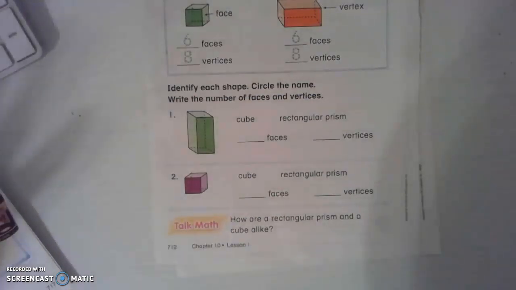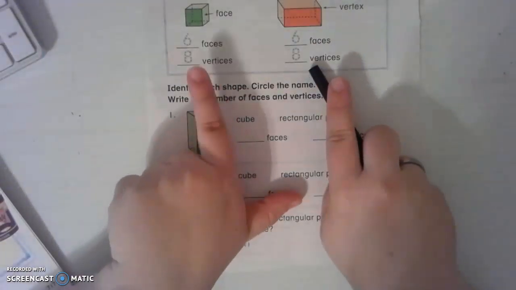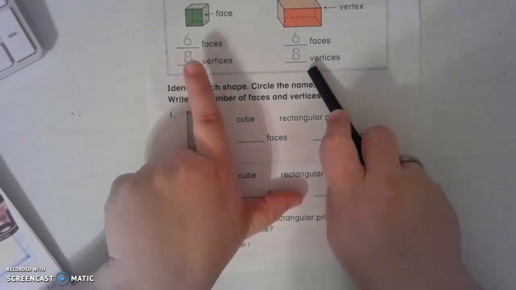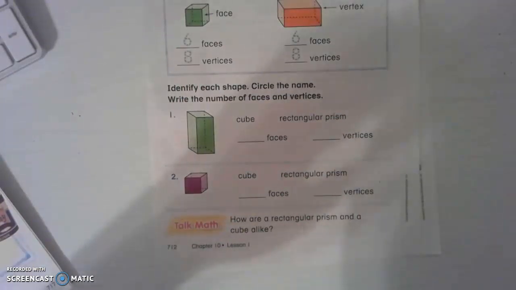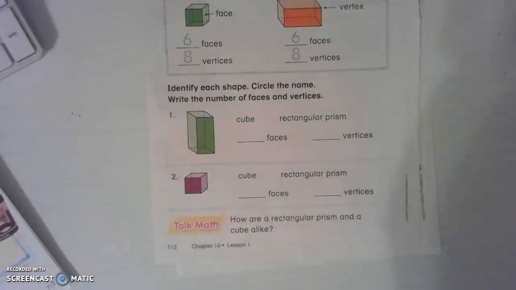So it doesn't matter what shape it is. All that matters is that we know how many faces and how many vertices that a rectangular prism and a cube have. And friends, if you cannot remember, which is okay because Miss Martin forgets a lot sometimes too, look at it, it's right here for you. 6 faces, 6 faces, 8 vertices, 8 vertices, just like that. So all you have to do is decide which shape it is.